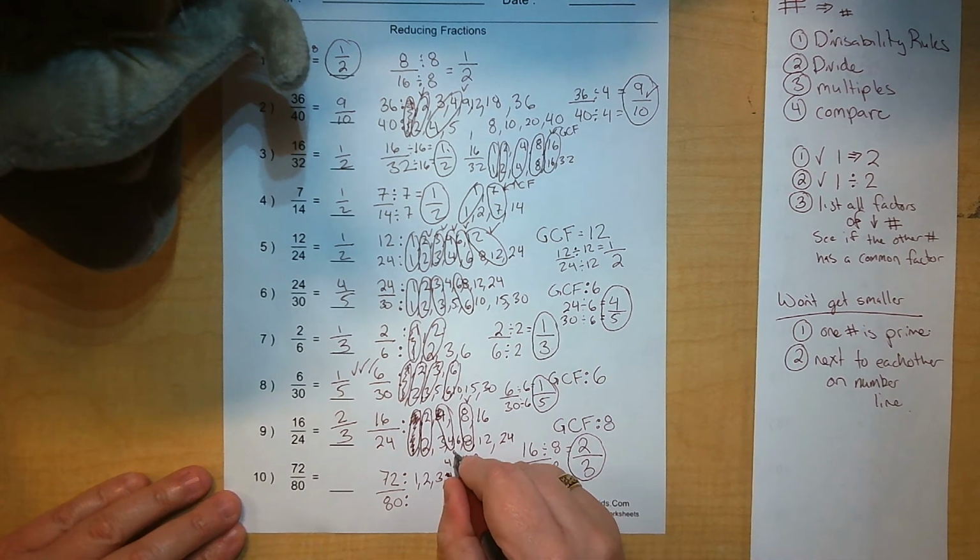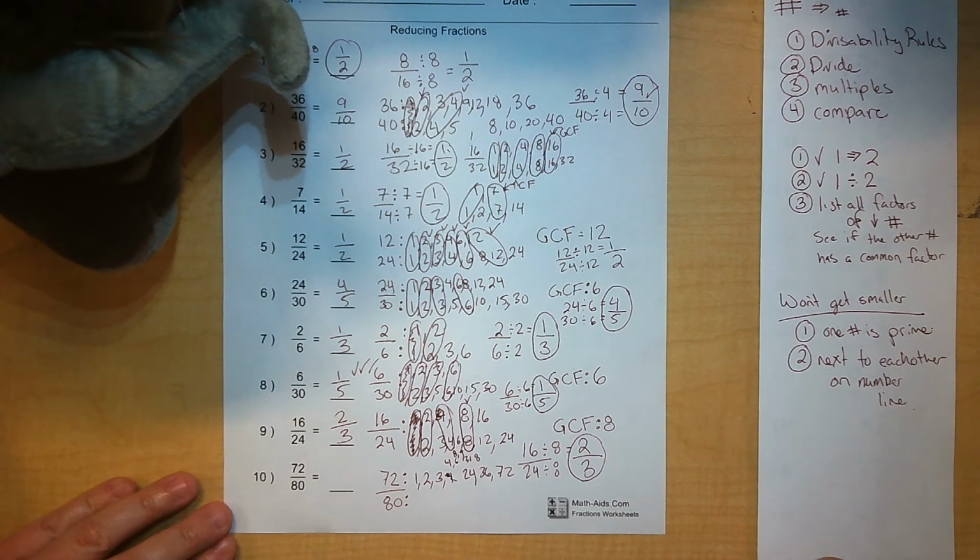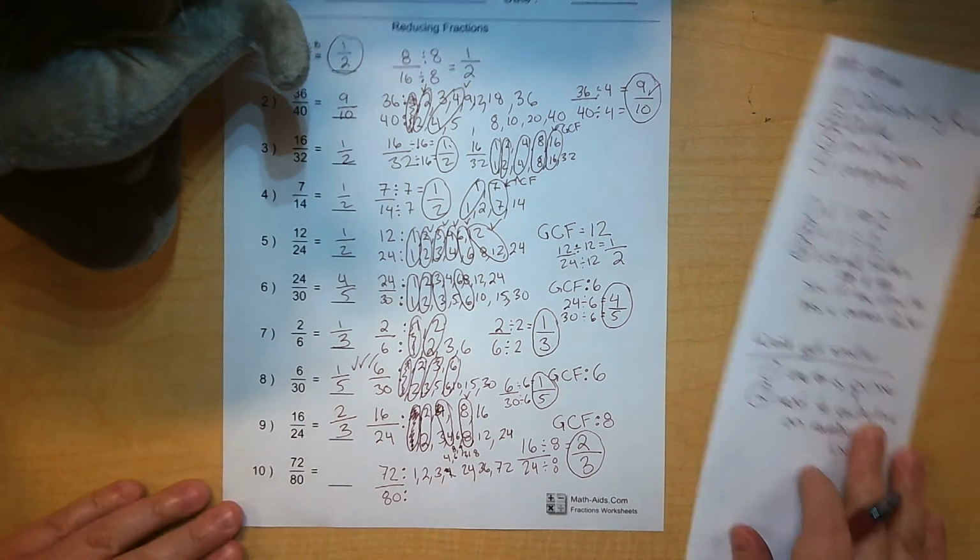And then 8 and 9. Whew! Let's write that out a little bit clearer over here.